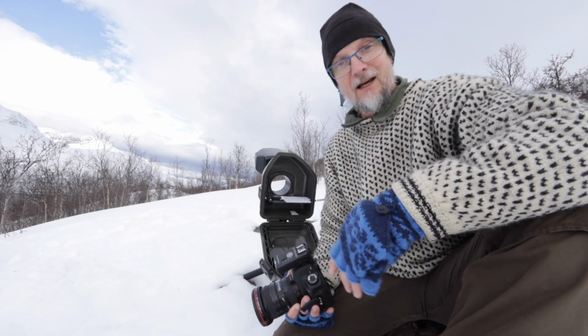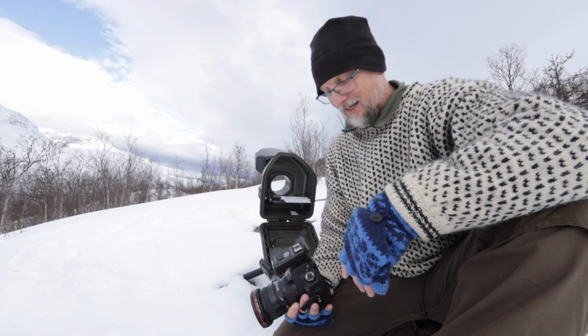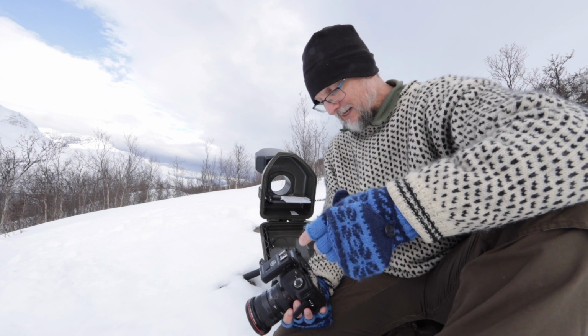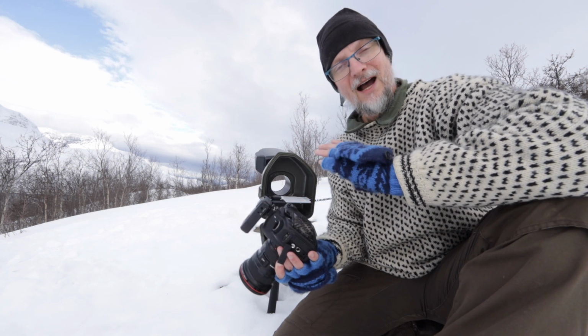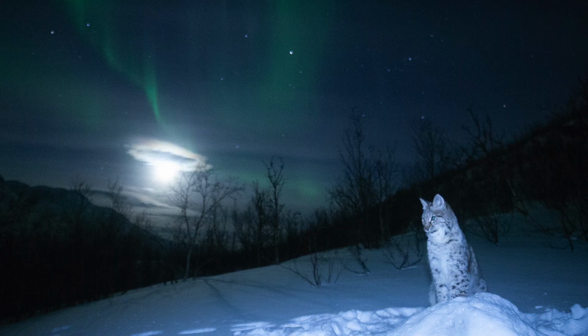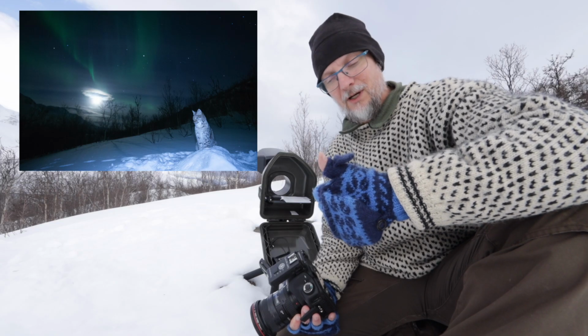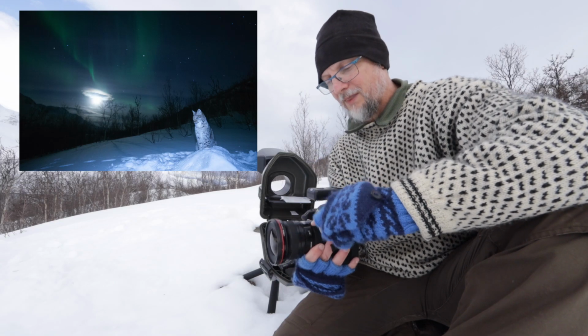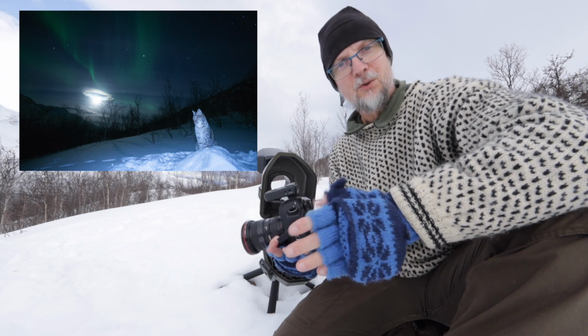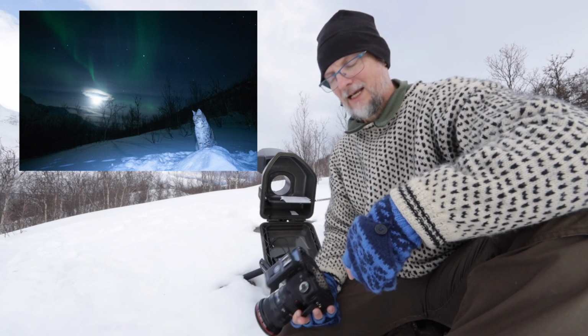You might have completely other settings than me, but because I want the northern lights in the sky while the lynx is here, I need a longer exposure, and I want to open the lens as much as possible to get much light in.